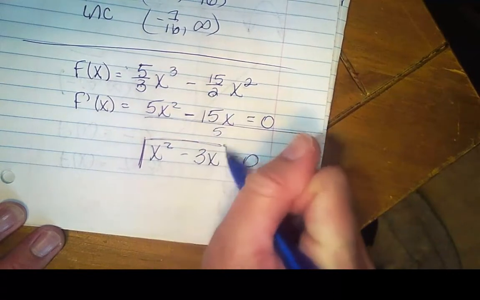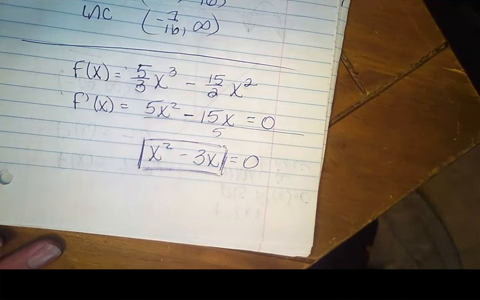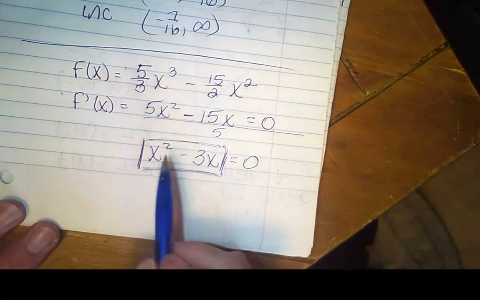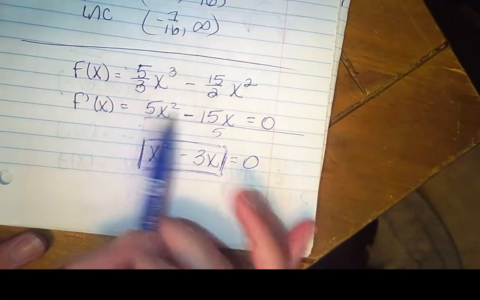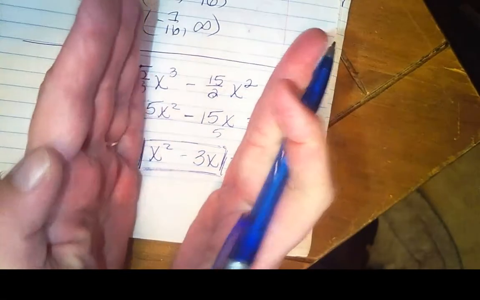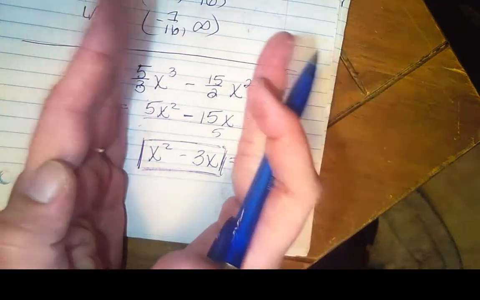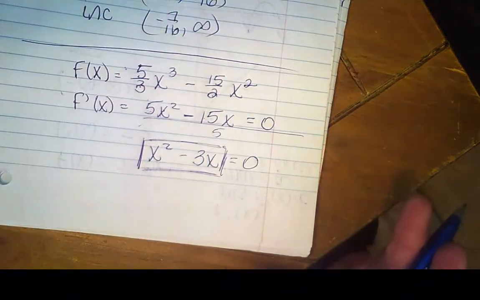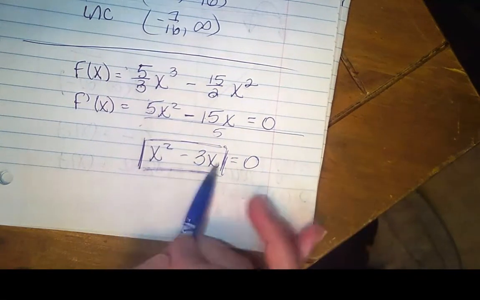You can also put your test values in there. So all I did was divide by a constant. So it didn't change what it is. If you remember, a constant will just tell you how tall or how skinny that parabola is. So a constant multiple will just make it wider or narrower. It doesn't change the fact that it's a parabola. Okay. So that being said, how do I set this thing equal to 0?